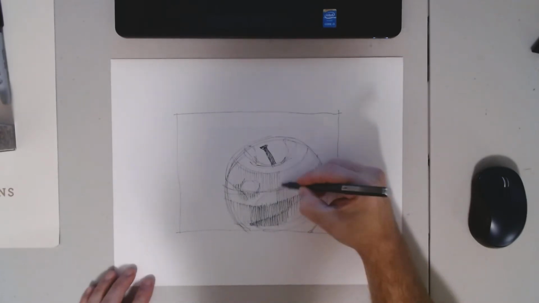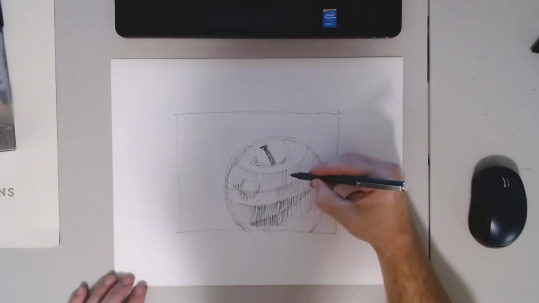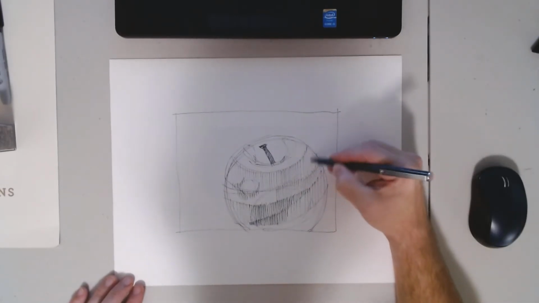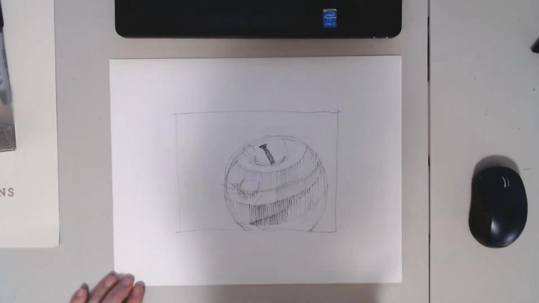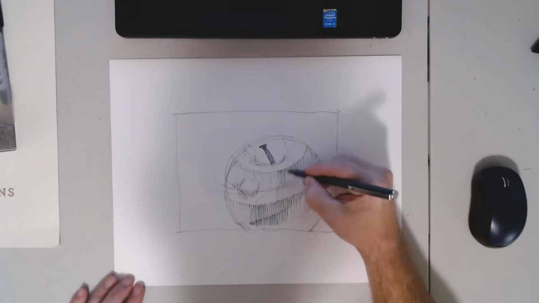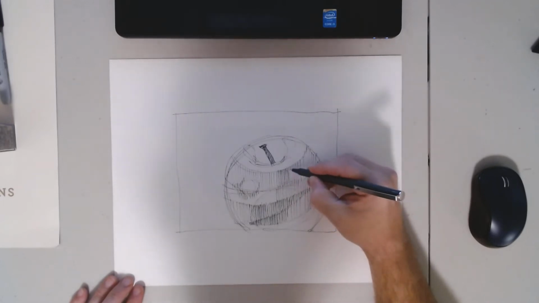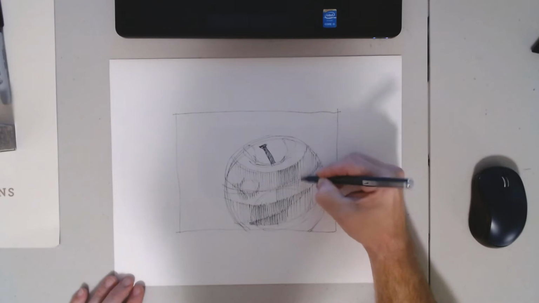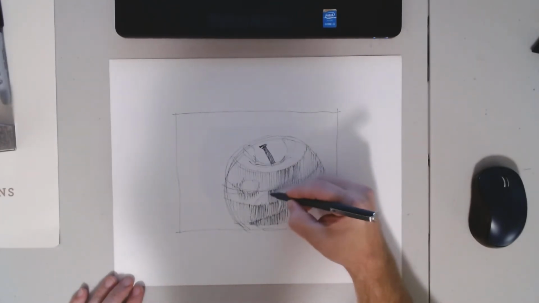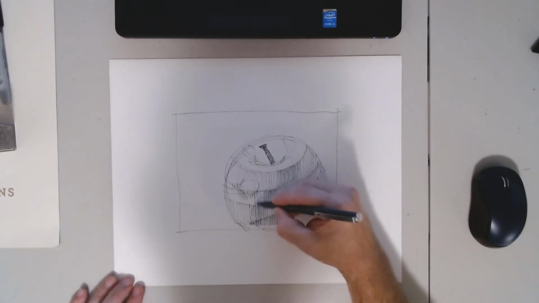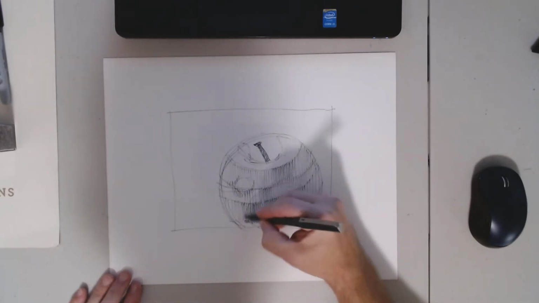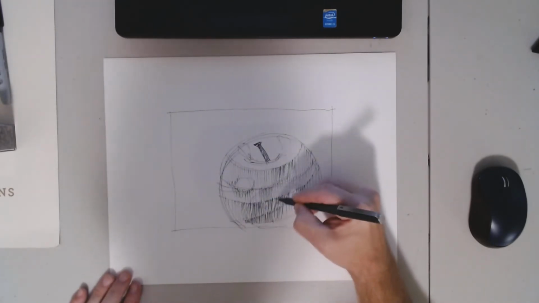Okay, and I'm doing it pretty quick. I'm really pretty comfortable with the pen. You guys don't have to go this fast, but basically you can just start laying down some marks pretty quickly, and then you can go back and identify where some of those lines need to be a little bit closer together, where the spacing should remain, and you can really start to build up the different values in this apple.